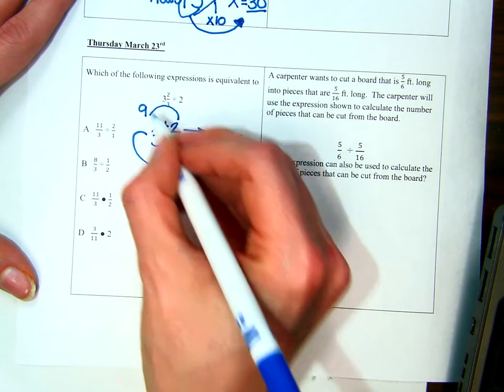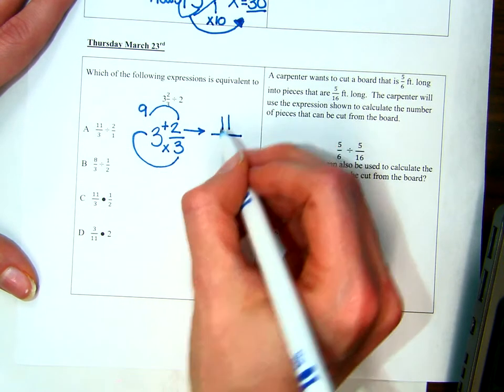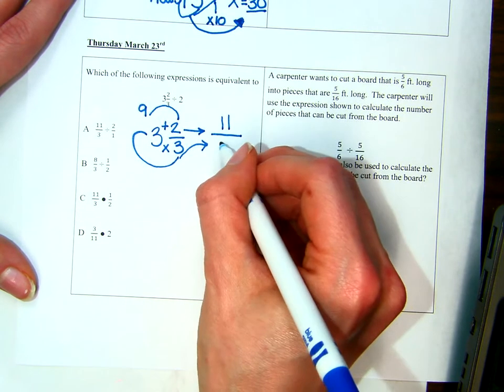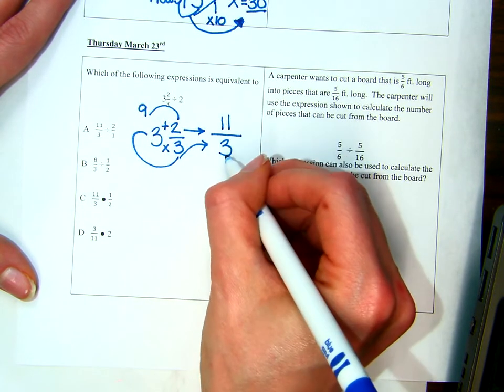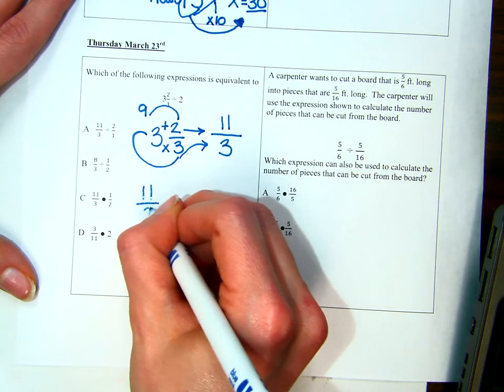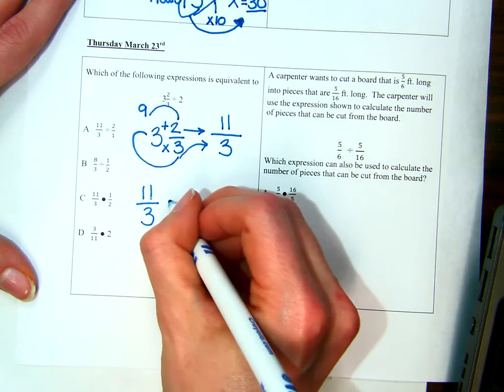is my new numerator. So 9 plus 2 is 11. And then the denominator is always going to stay the same. So this would be 11/3. So I would write 11/3. And then I would write divide.